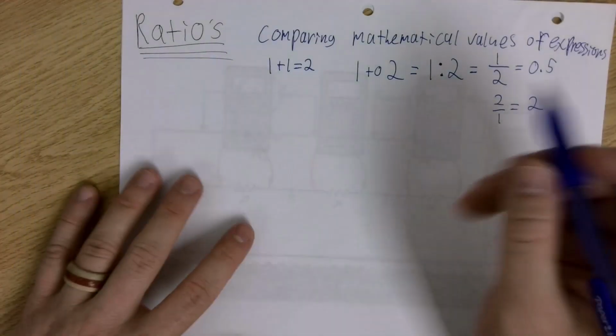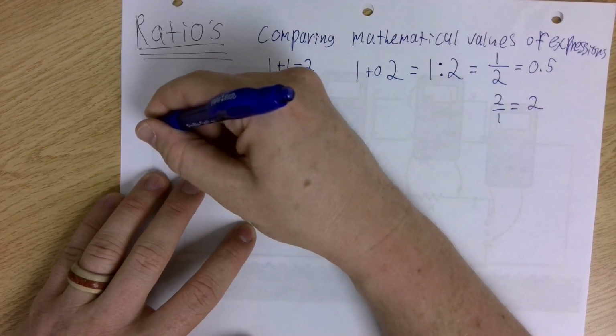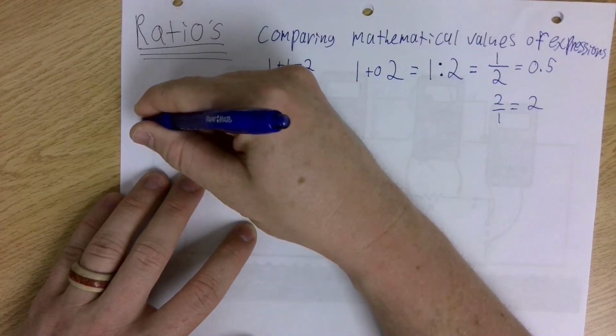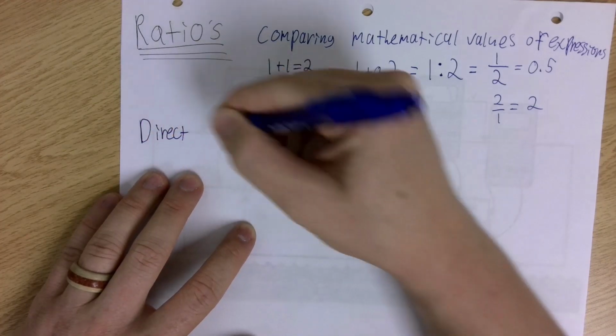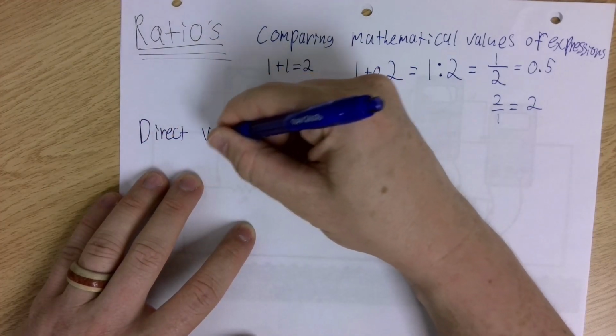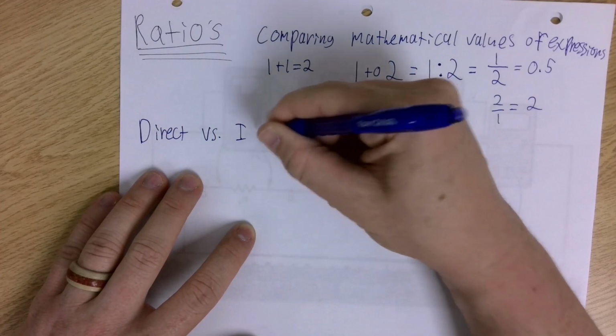Now, let's talk about one other thing related to ratios, which is direct proportions and indirect proportions.